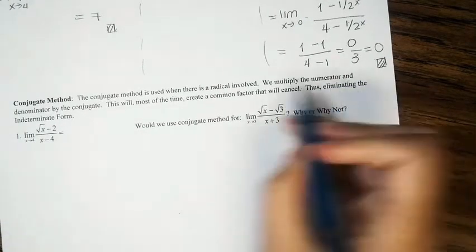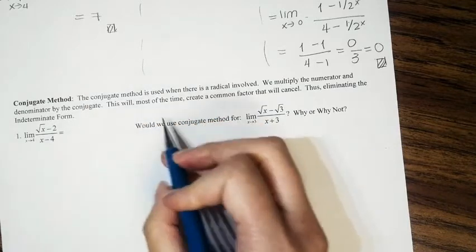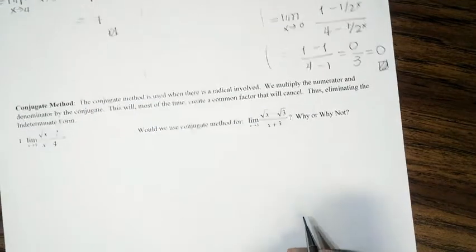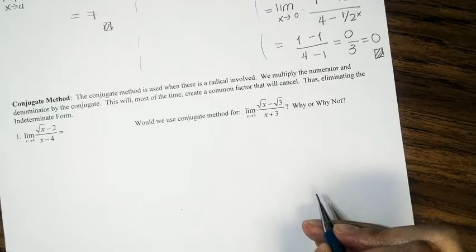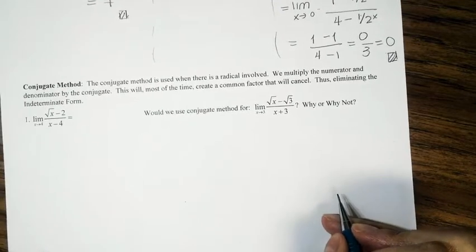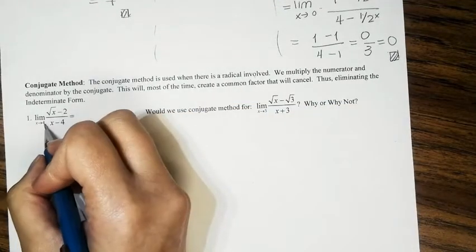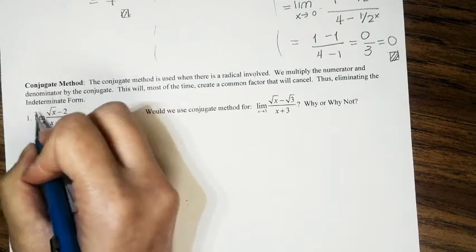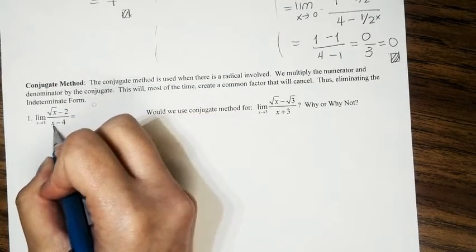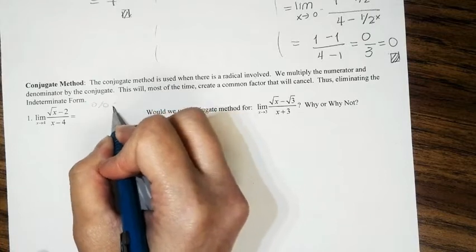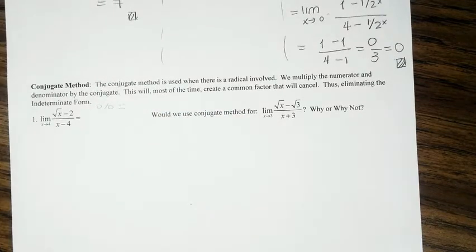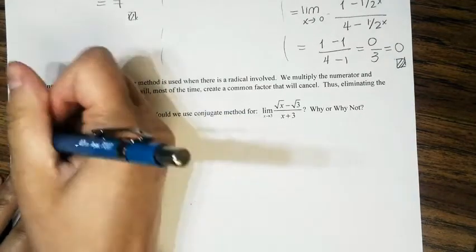We multiply the numerator and the denominator by the conjugate. This will most of the time create a common factor that will cancel. Thus, it will eliminate the indeterminate form. So here, when you plug the 4 here, what happens? You have 0 again at the top, and then at the bottom you have 0. Again, we are very sad because we have the 0 over 0, so you don't want it. So what are you going to do?